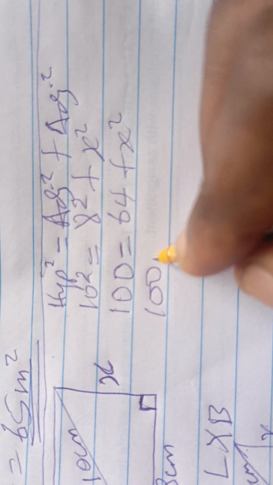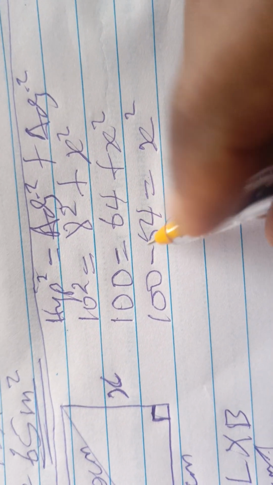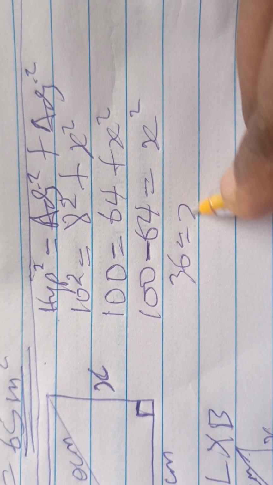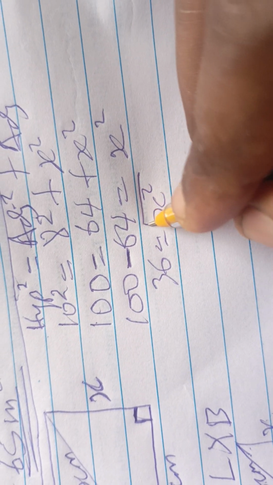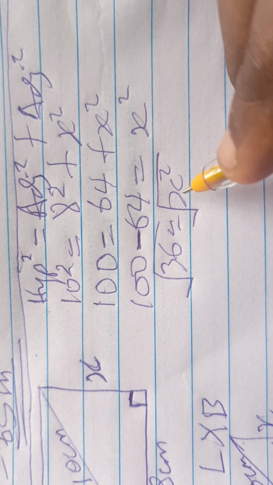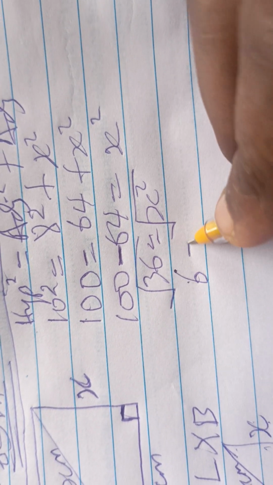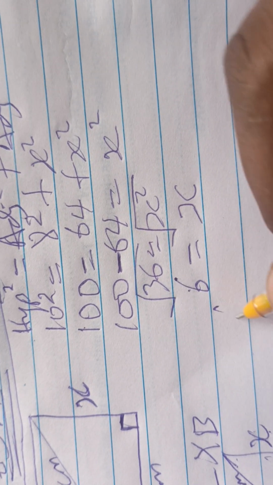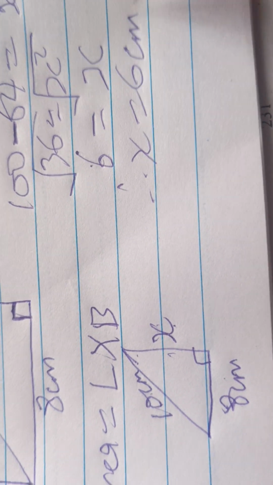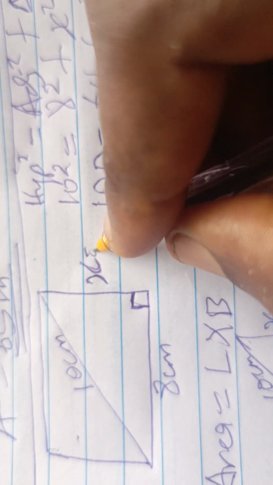Now, 100 minus 64 is equal to x squared. So when we subtract, we get 36 is equal to x squared. Now, find the square root of both sides. The square root of 36 will be 6, which is equal to x. So therefore x is equal to 6. The unit should be centimeters. After getting that, we can come back to this diagram and see this side is equal to 6.